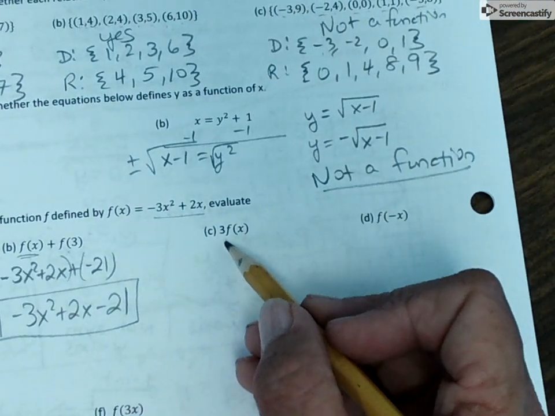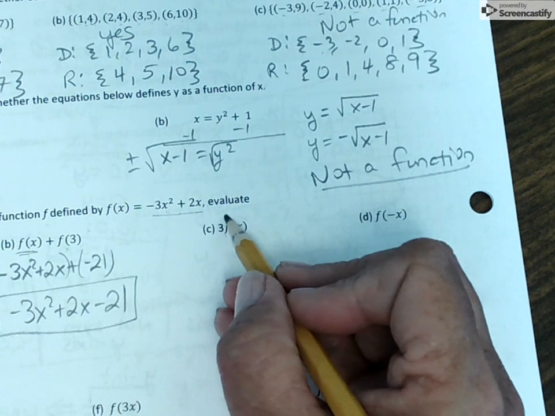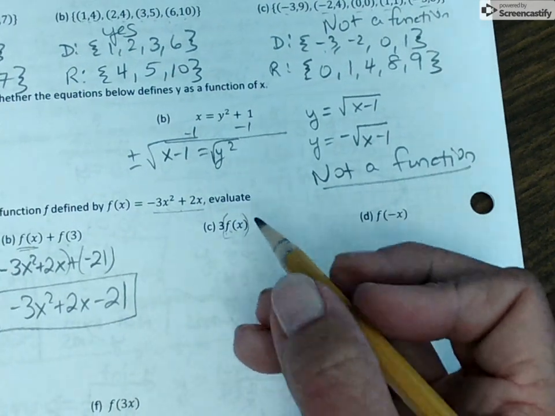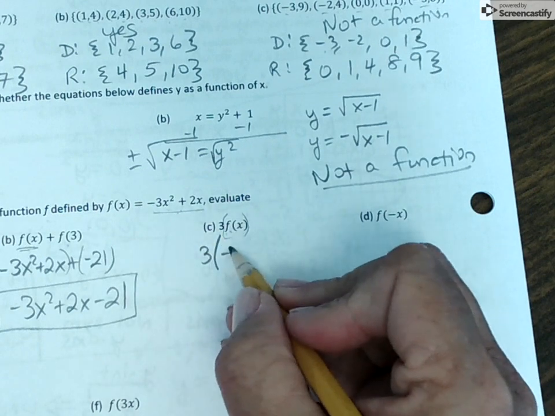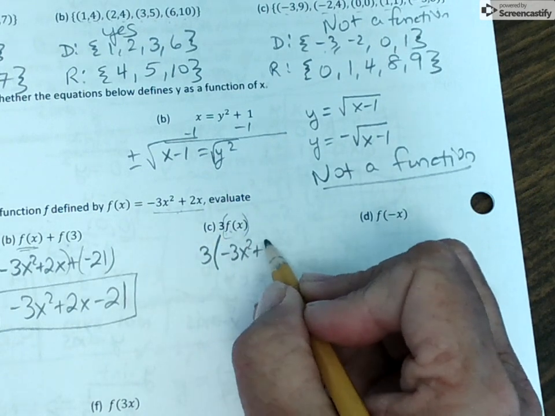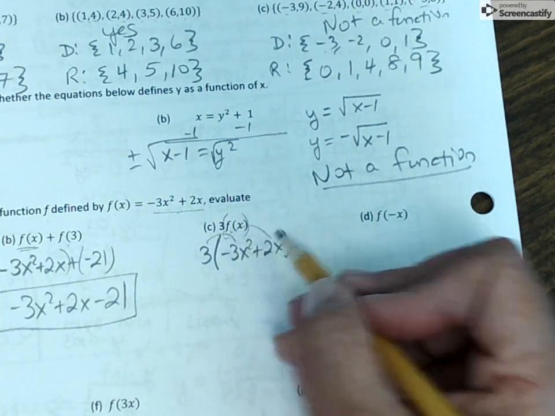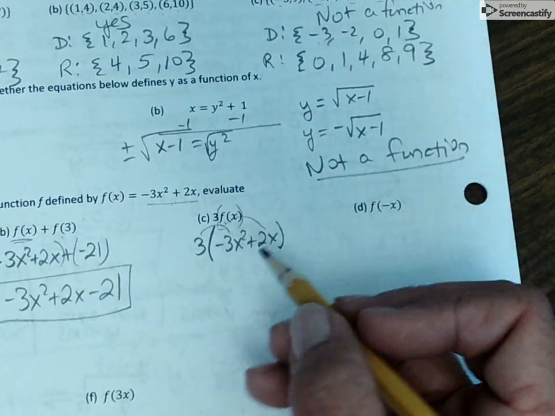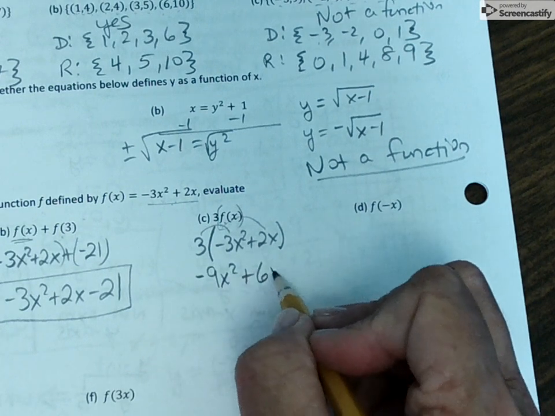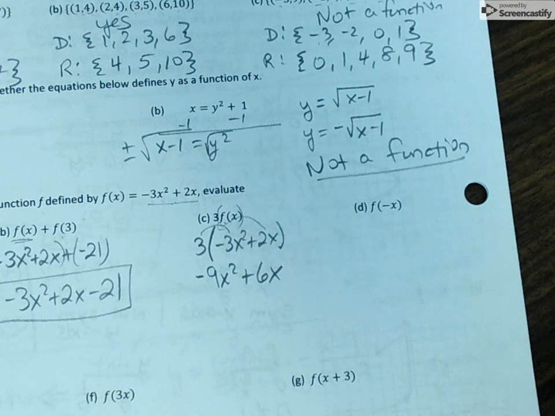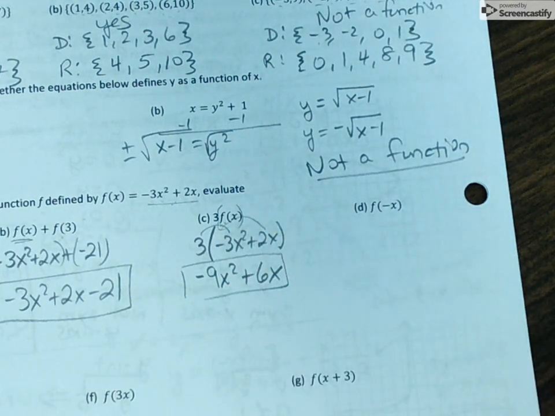This time, we're taking our function and multiplying it by 3. So that means everything that makes up my function is going to get multiplied by 3. So I would write that as 3 times my whole function, negative 3x squared plus 2x. And of course, I've got to distribute this 3 to both terms that are inside the parentheses. So I would have negative 9x squared plus 6x. And again, that is what 3f of x is equal to.